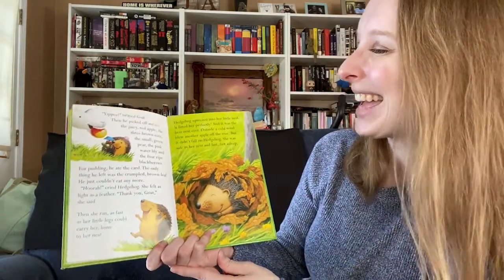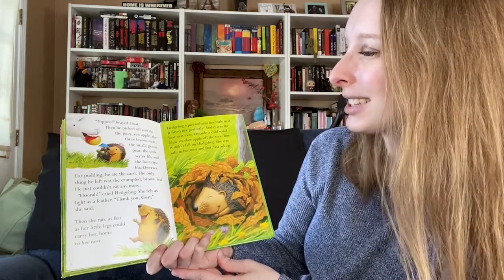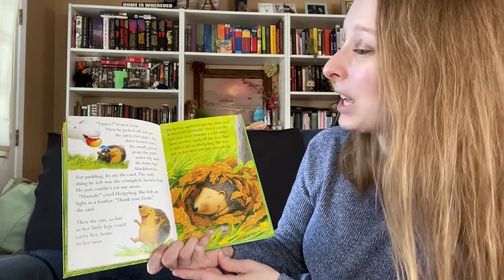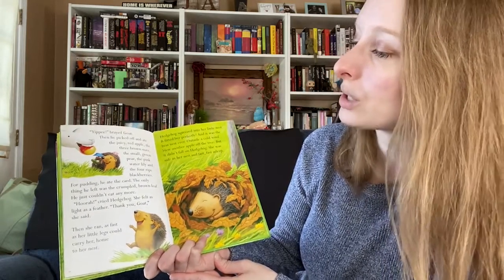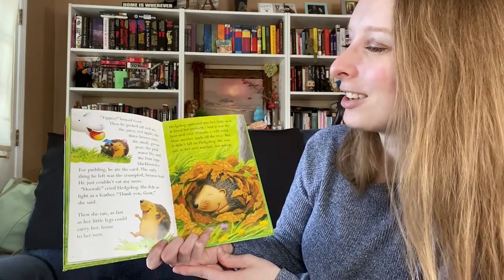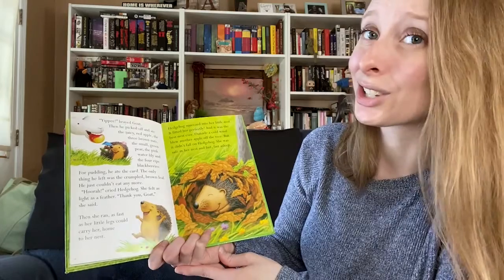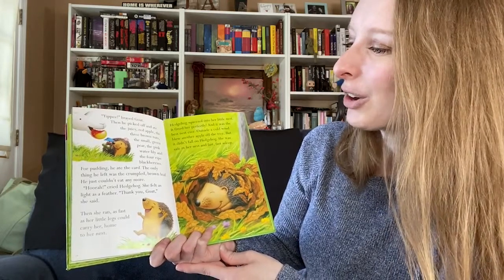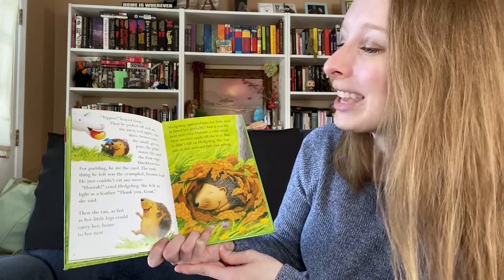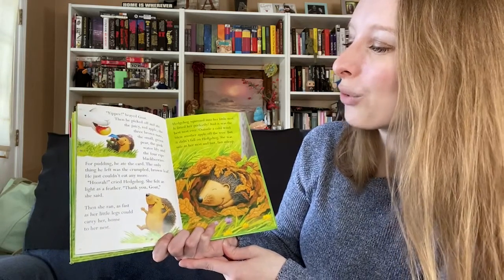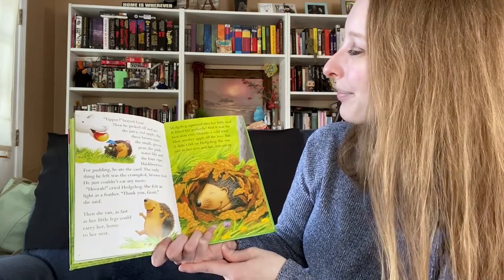Yippee! Brayed Goat. Then he picked off and ate the juicy red apple, the 3 brown nuts, the small green pear, the pink water lily, and the 4 ripe blackberries. For pudding, or dessert, he ate the card. The only thing he left was the crumpled brown leaf. He just couldn't eat any more. Hurrah! Cried Hedgehog. She felt as light as a feather. Thank you, Goat, she said. Then she ran as fast as her little legs could carry her, home to her nest.